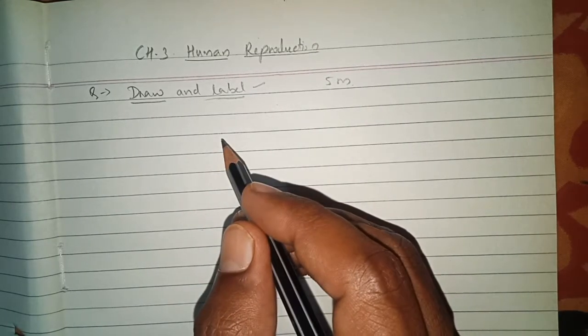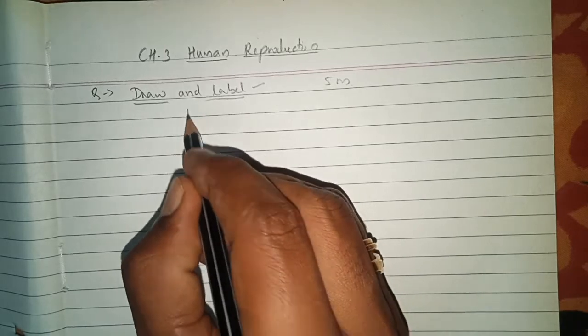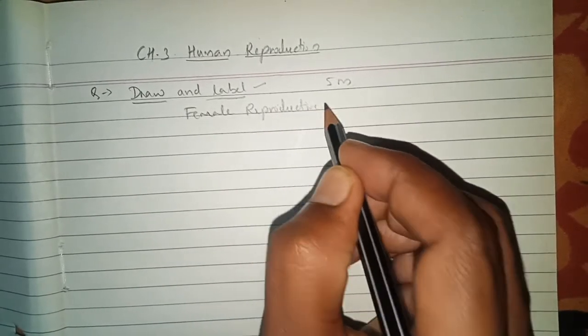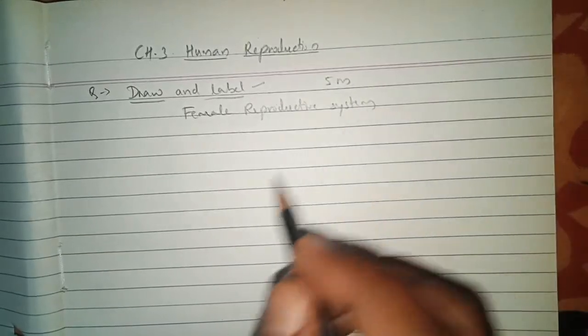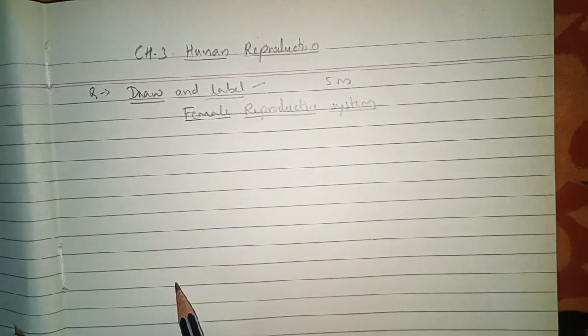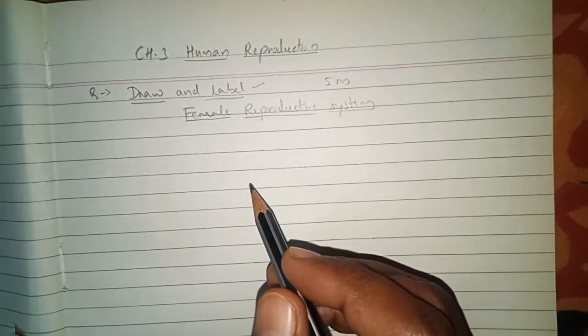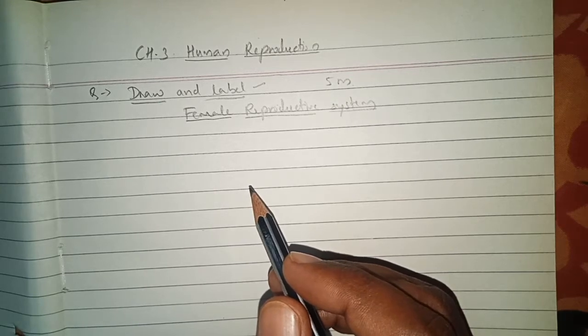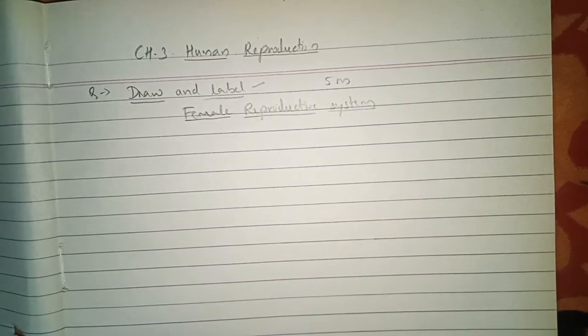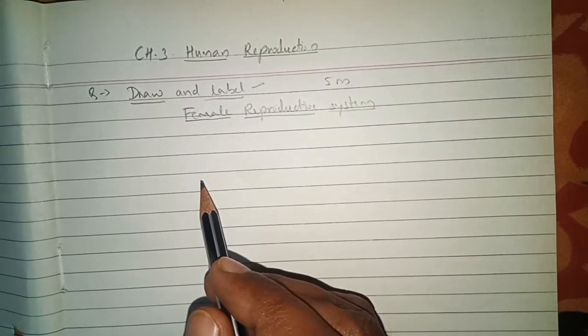Let us discuss how to draw this diagram. First I'll choose the female reproductive system, the human female reproductive system. It includes the main primary organs, the ovaries, the uterus and the fallopian tubes. Let us see the sectional view of the diagram.